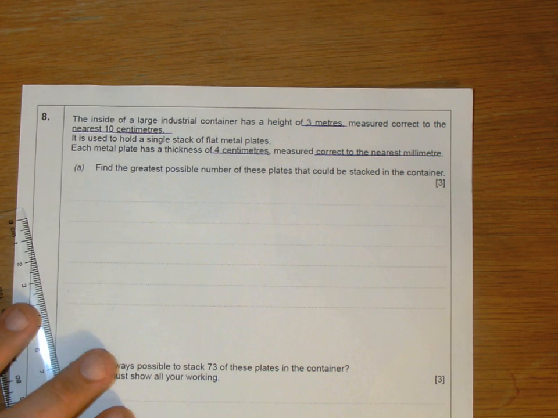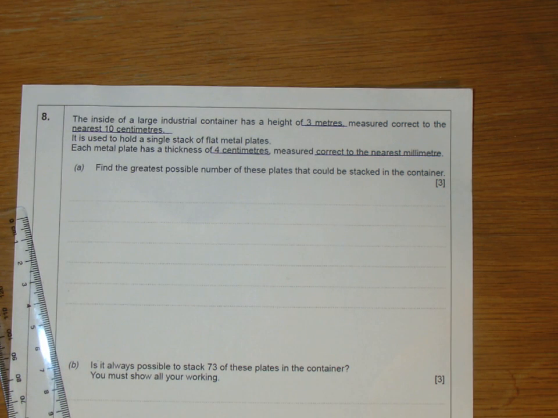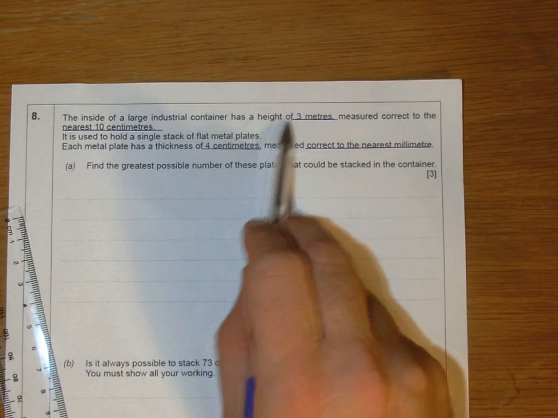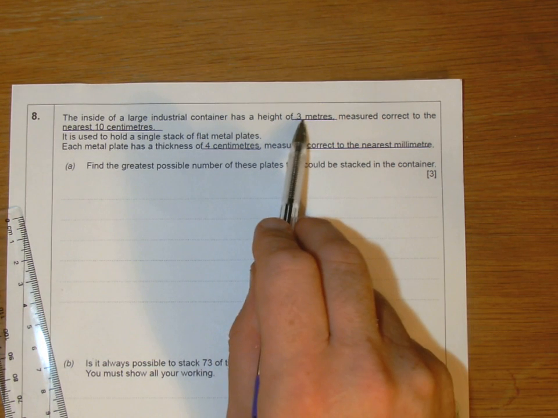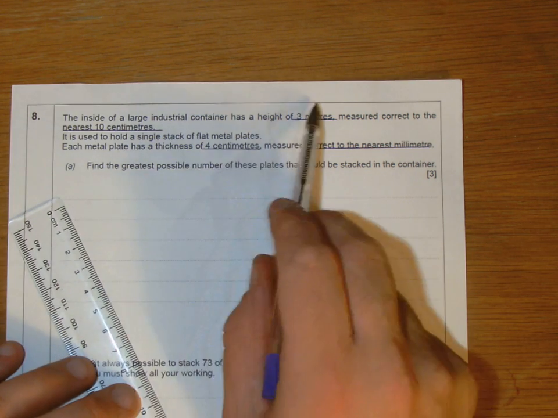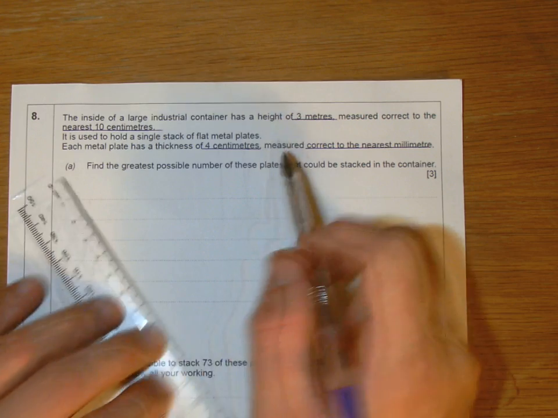Now what's really important is that we look at the upper boundary values and lower boundary values for each of these different things. For the container, for instance, 3 meters.